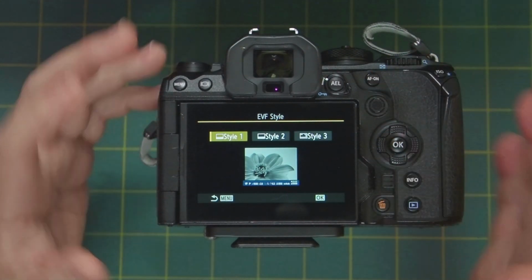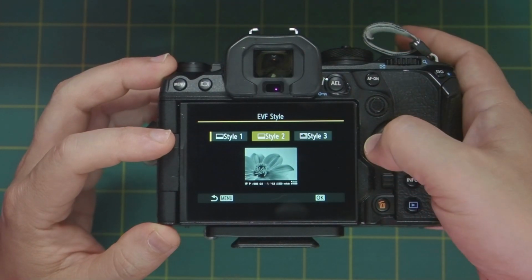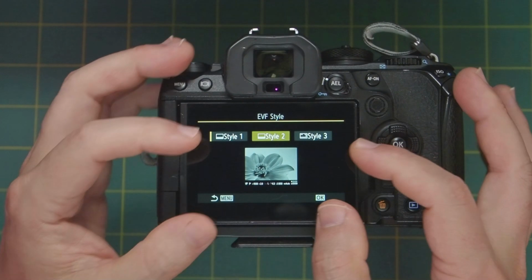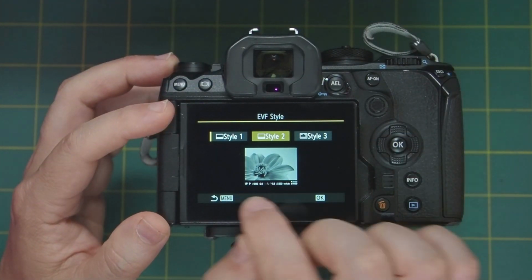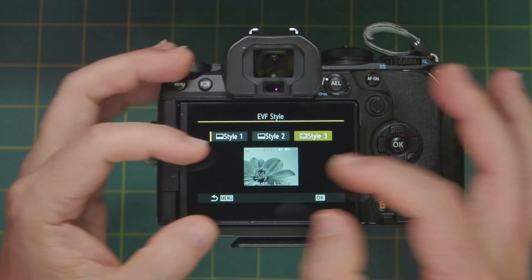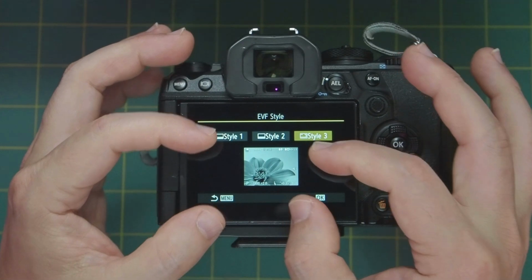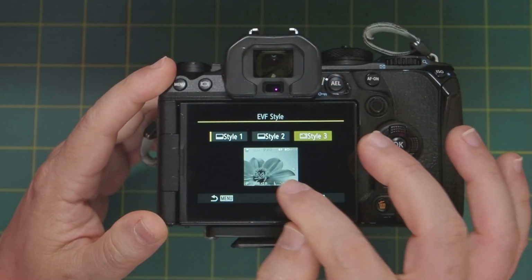Now, another difference between style 1, 2, and 3 is if we look at style 2, you'll notice that the image is slightly shrunk a little bit to accommodate this bar of information at the bottom. Versus style 3, the image expands fully corner to corner in the EVF with the text overlaid.